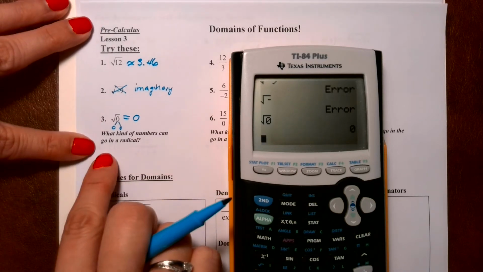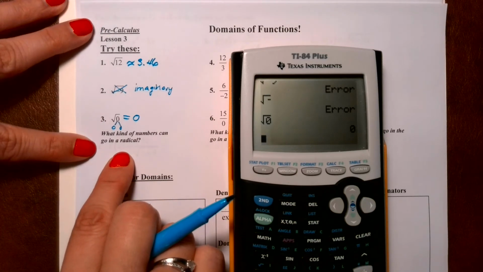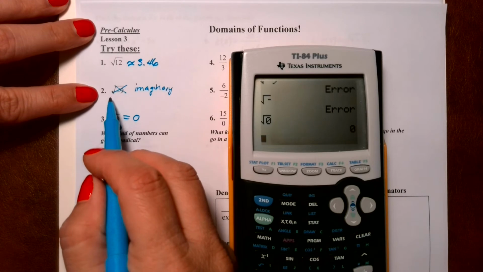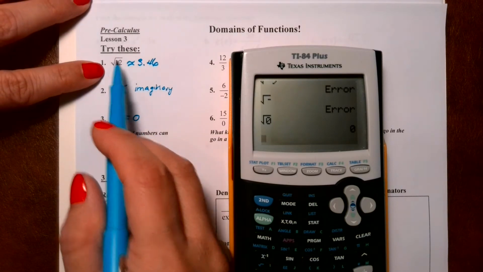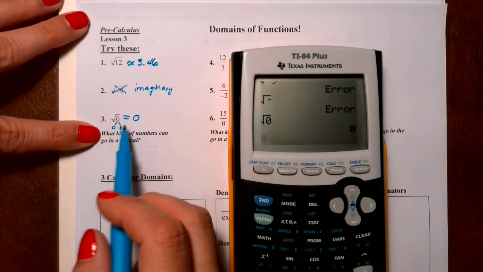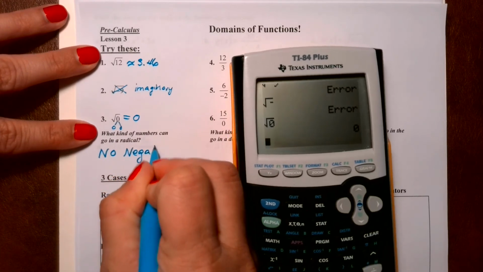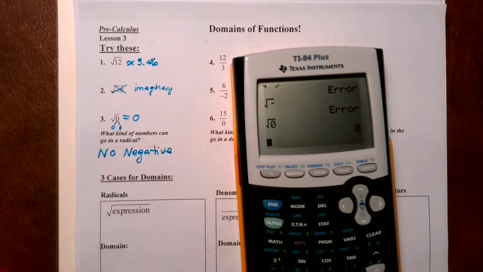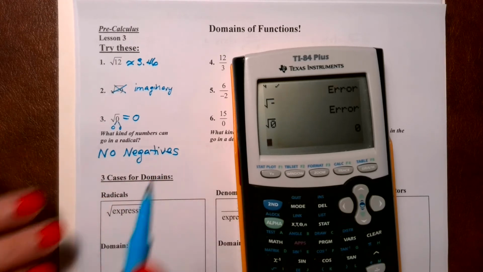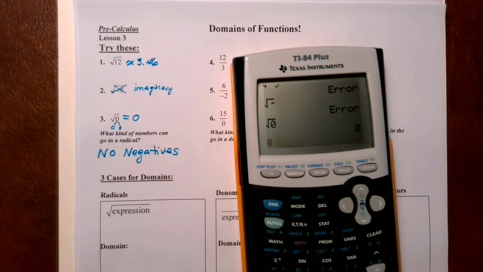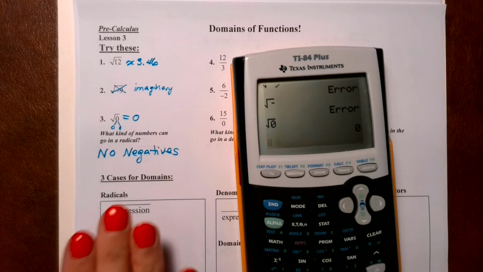What kind of numbers can go in a radical? Not negatives. Positives and 0. So no negatives can go in a radical. You could put decimals, you could put fractions, you could put positive numbers, but not negatives.